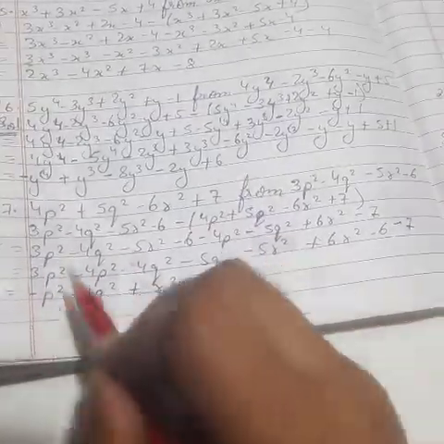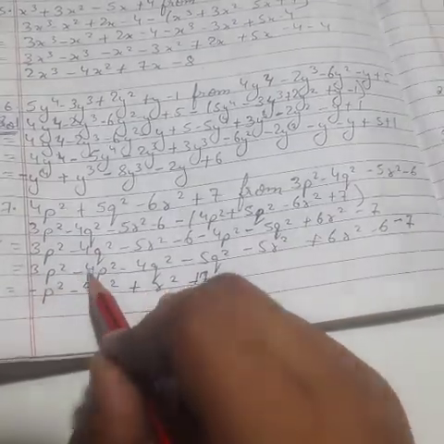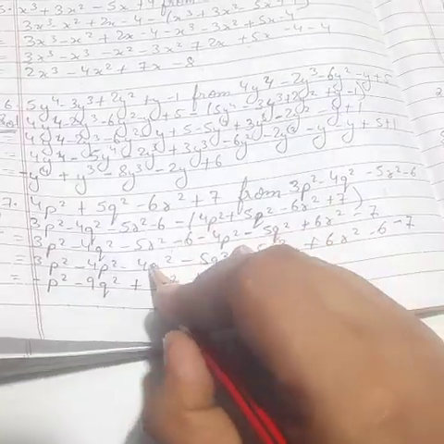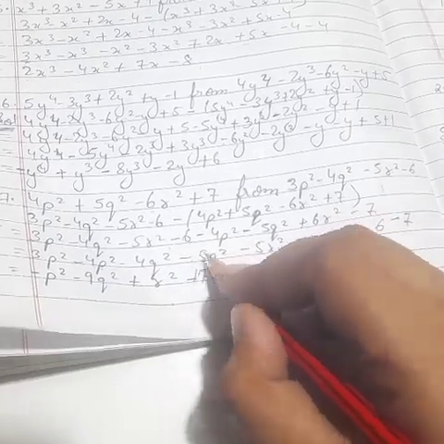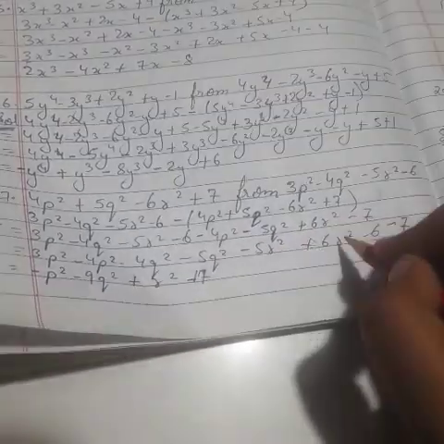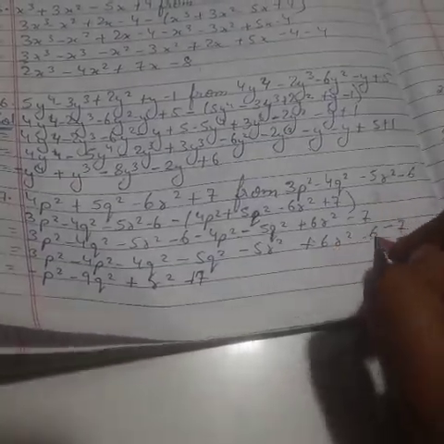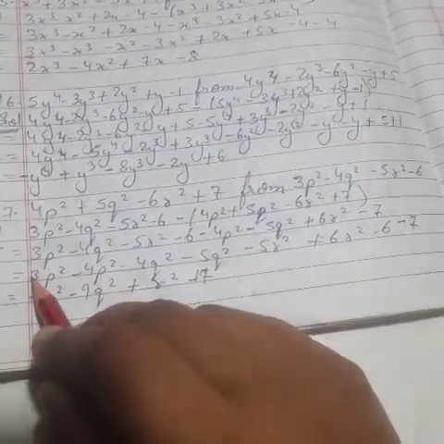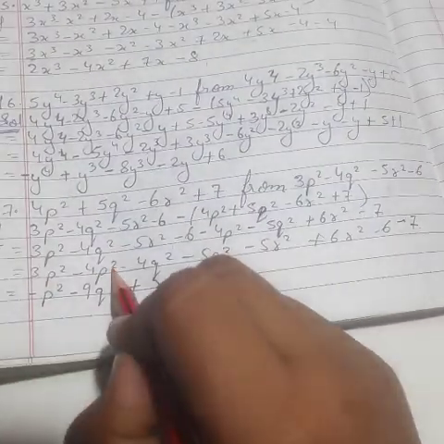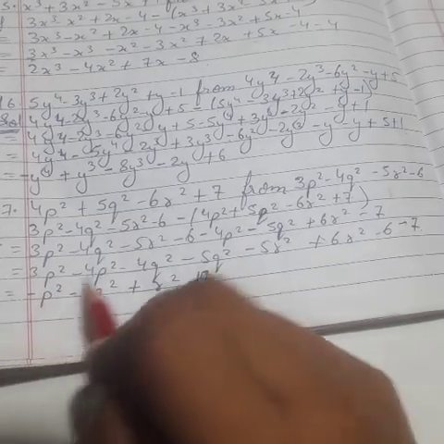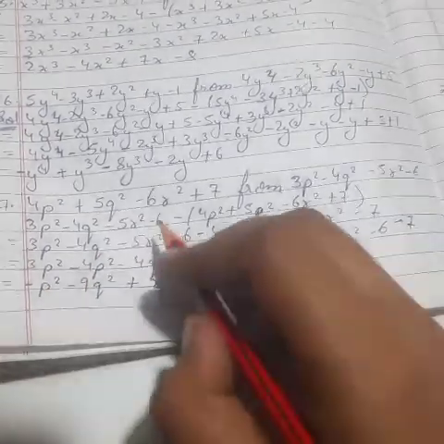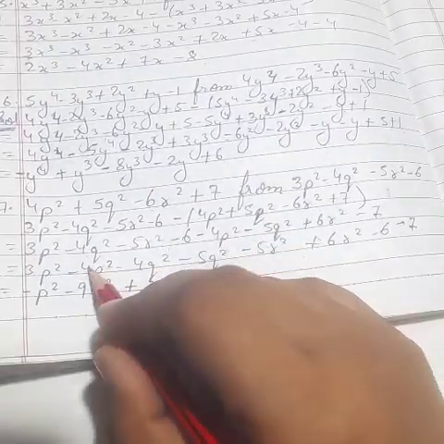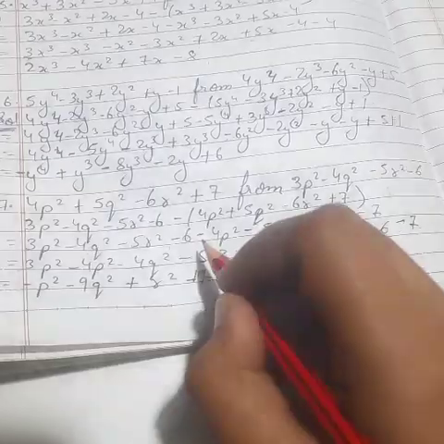Okay. Terms with the same variables together. 3p² minus 4p² minus 4q² minus 5q² minus 5r² plus 6r² minus 6 minus 7. Now plus minus minus, so 3 minus 4, 4 minus 3, 1. 4 is the bigger number, so it's 1. Now 4 is the bigger number, so it's negative.